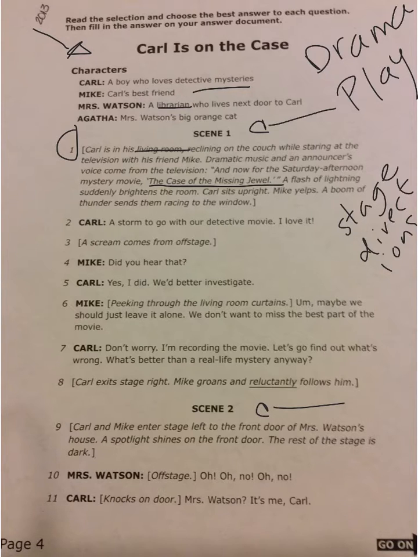"All right, Carl, a storm to go with our detective movie. I love it." I can infer something about Carl here. Maybe he doesn't scare very easily. He could be a little bit brave. A scream comes from offstage. "Did you hear that?" "Yes, I did. We'd better investigate." Can you see? With this sentence, I know that he's very daring. Like, yeah, I'm gonna look for the information. I'm not scared at all.